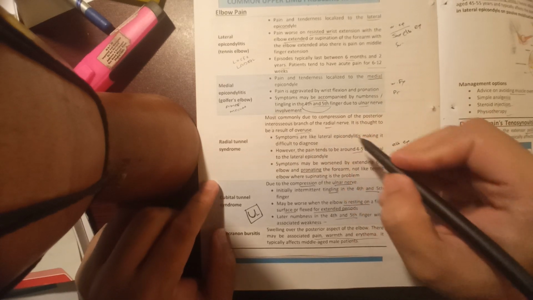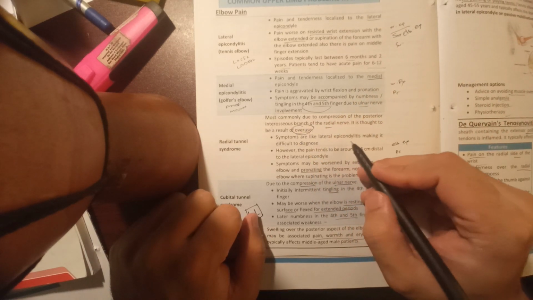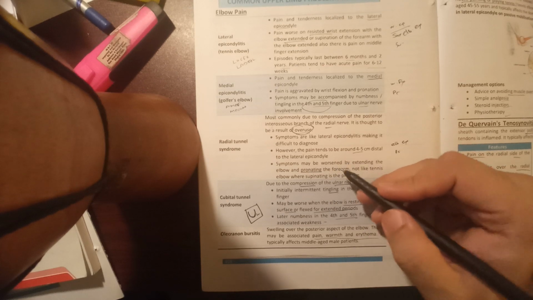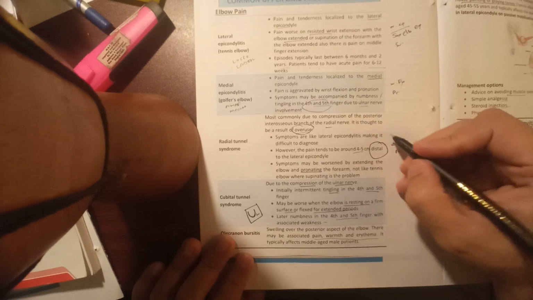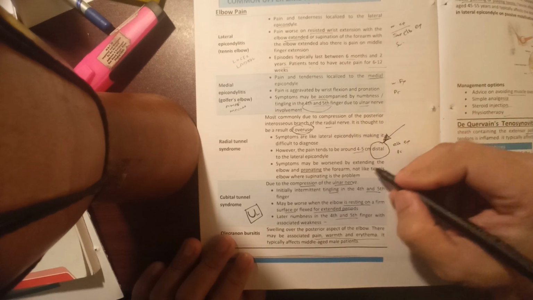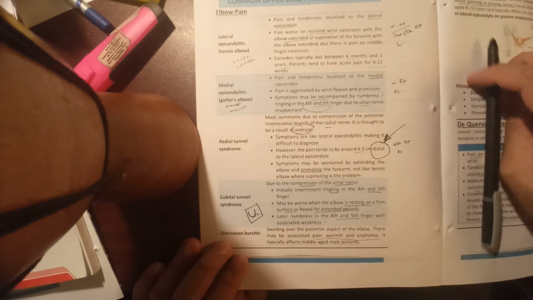Radial tunnel syndrome is most commonly due to compression of the posterior interosseous branch of the radial nerve. It's thought to be a result of overuse, and symptoms are like lateral epicondylitis, making it difficult to diagnose. However, the pain tends to be around 4 to 5 centimeters distal to the lateral epicondyle, so that's the whole clue here. Symptoms may be worsened by extending the elbow and pronating the forearm. So pronation is the problem here, not like tennis elbow, where supination is a problem. These two differences are there.